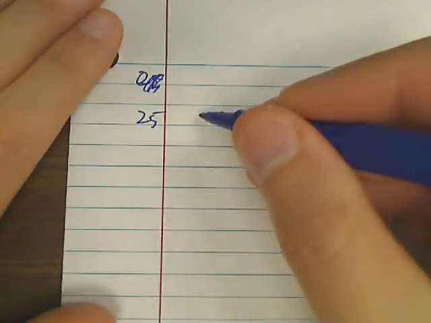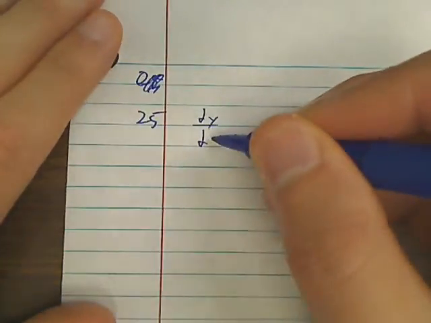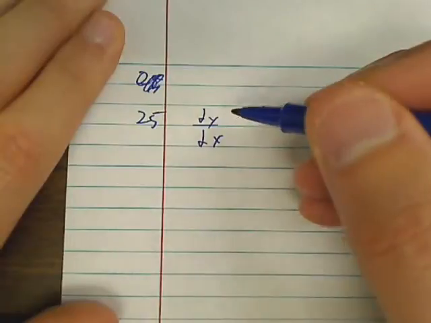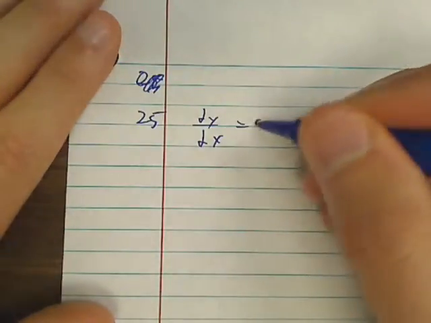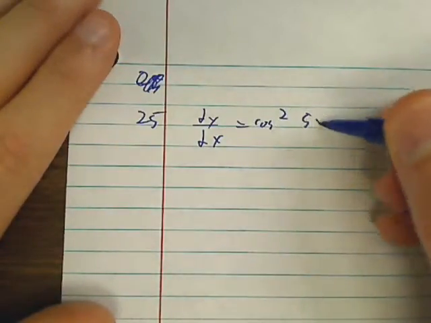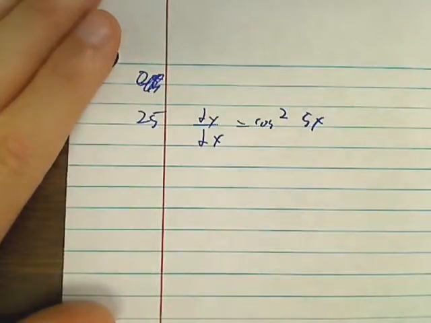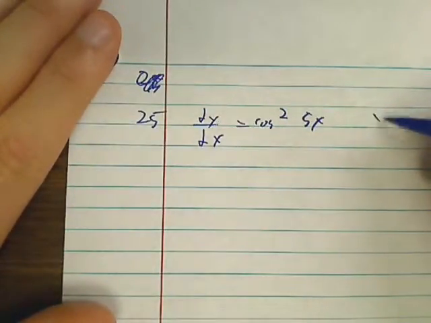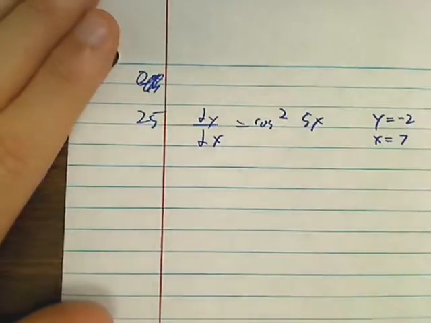25. Here is the problem. dy/dx equals cosine squared of 5x. And y equals -2 when x equals 7.